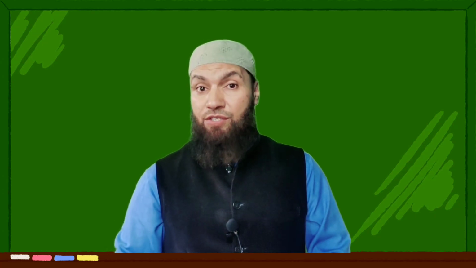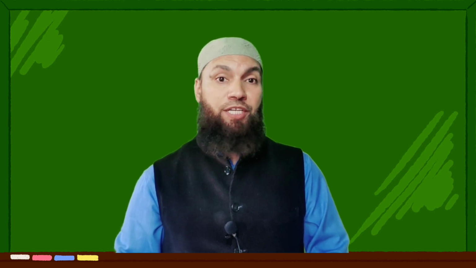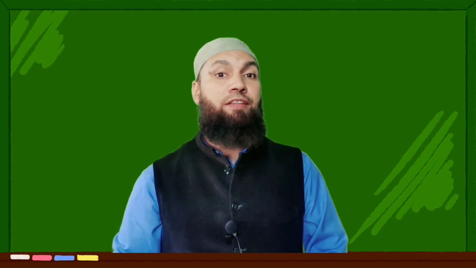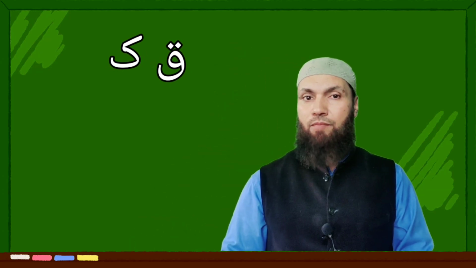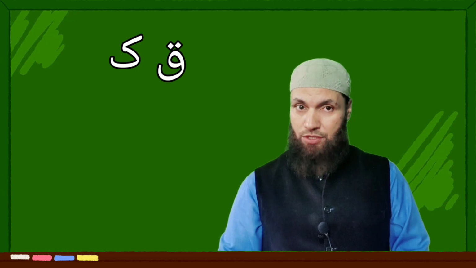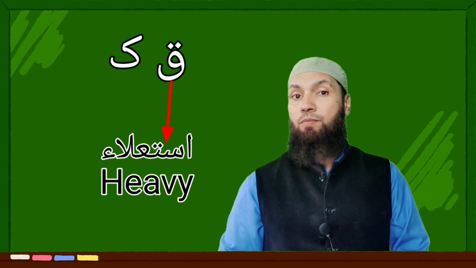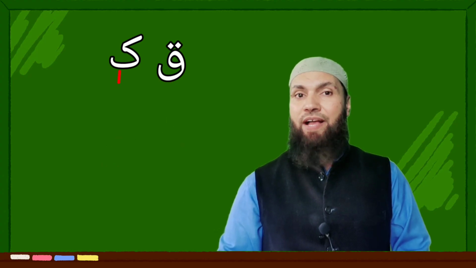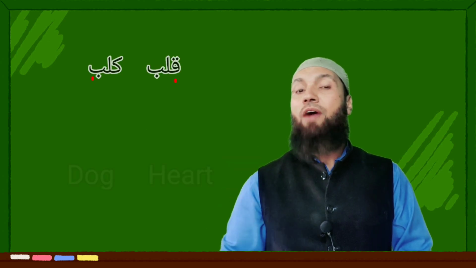And remember, it is this quality of istifal and its opposite quality isti'la which makes many pairs of letters distinct from each other. Those letters sometimes share the same articulation point or have articulation points close to each other. For example, qaf and kaf. Their articulation points are close to each other, but they differ in their qualities. Qaf has isti'la present in it, which makes it heavy, while kaf has the quality of istifal in it, which makes it a light letter. Hence, there is a huge difference in the meanings of qalb and kalb.